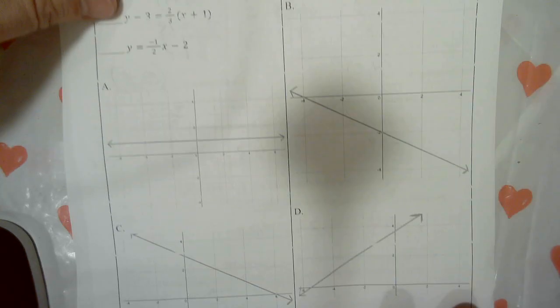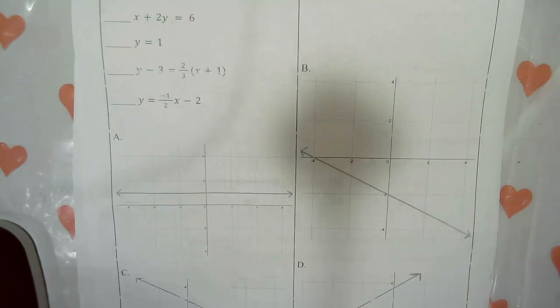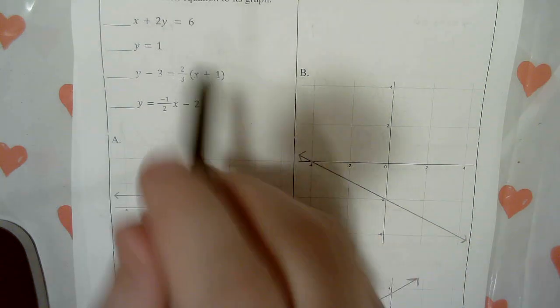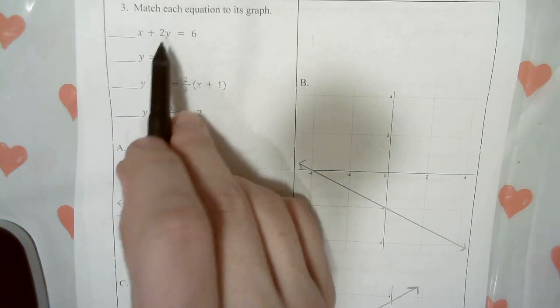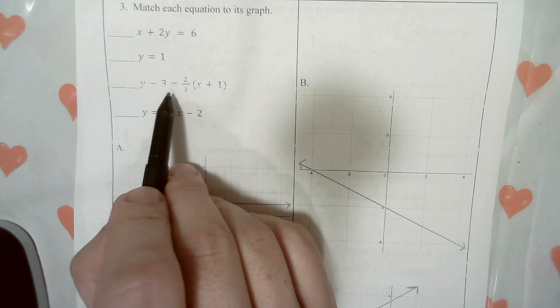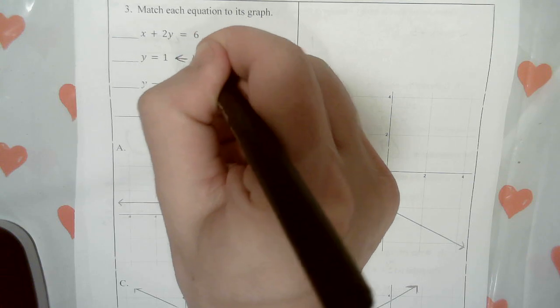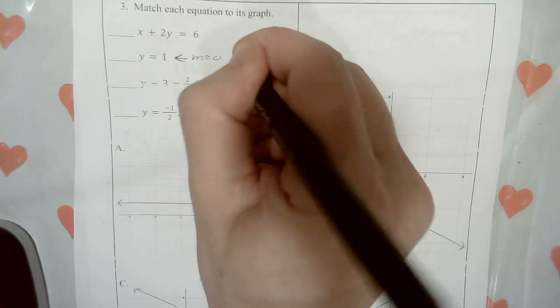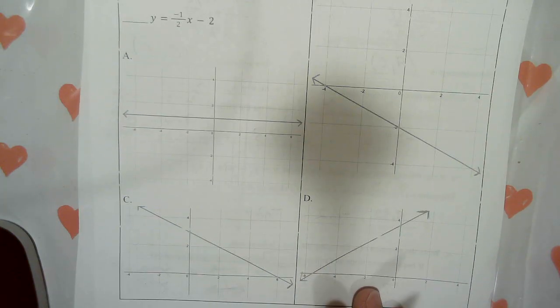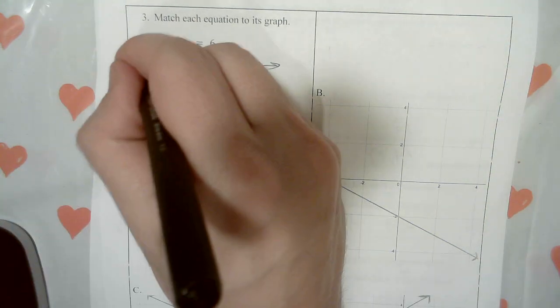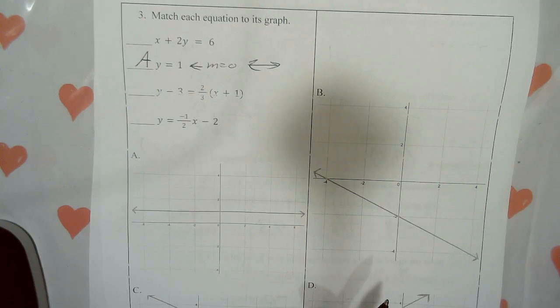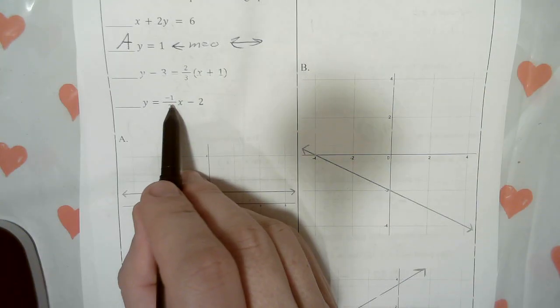All right, matching the equations to their graphs. This is a little bit tricky, but let's use what we know, right? I've got standard form, I've got mx plus b, I've got point-slope, I've got mx plus b. I'm going to start with this y equals 1. This is one I have to remember. My slope here is 0. This is a horizontal line. Look at my 4 choices. It's got to be A. Okay. I like to go to my mx plus b next.